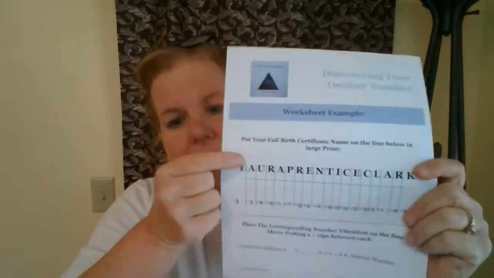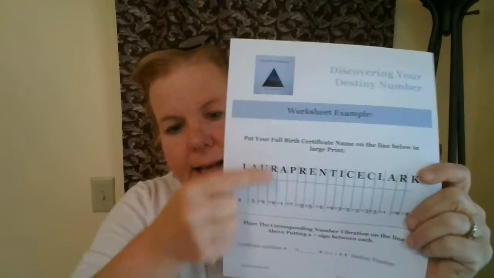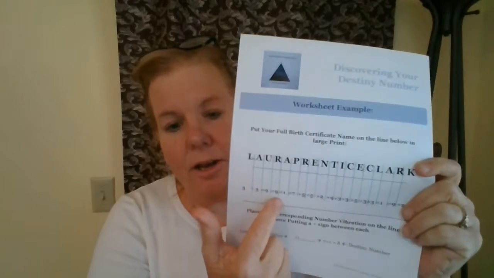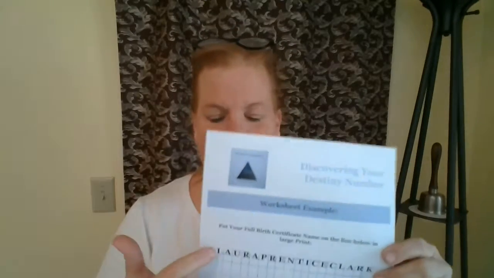So I do suggest handwriting this, but you can take lines and draw them down from the letters so that you know that you're using each letter in your birth certificate. I've had people who have actually skipped a letter because they didn't assign it a number. Their name is Anne, A-N-N-E, and they only use the numbers A-N-E, right? Because they just didn't give themselves enough space. So it's really important that you give yourself a lot of space to do this.